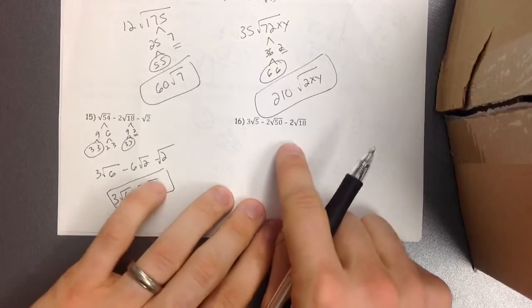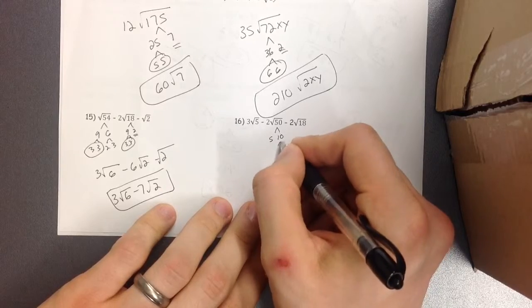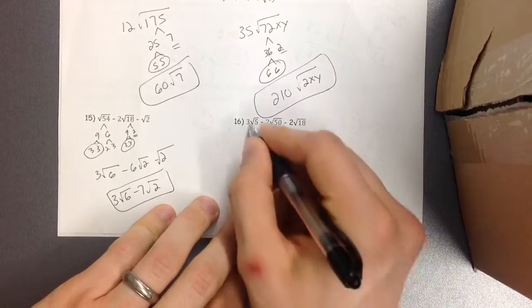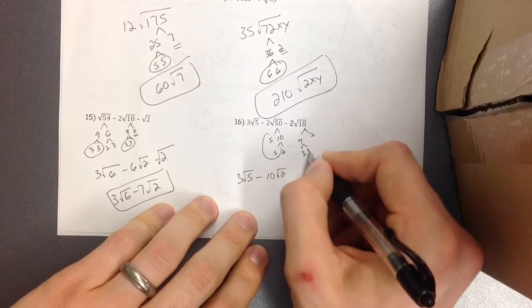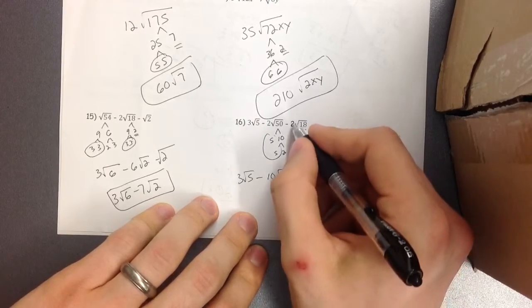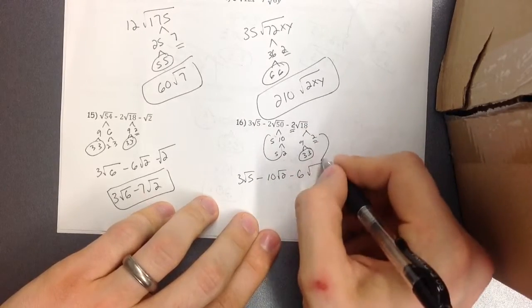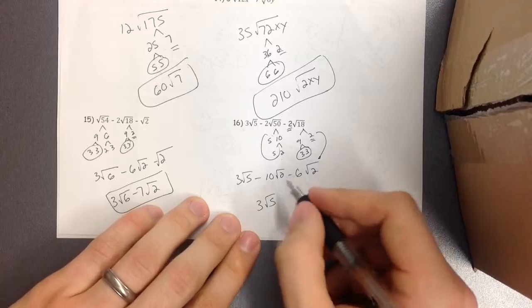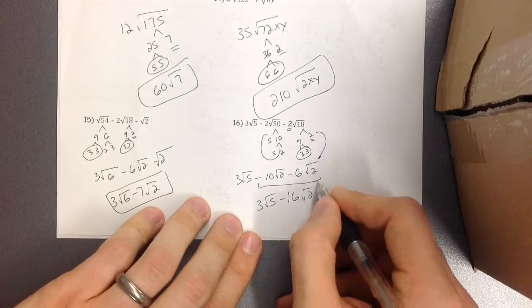For number 16, I've got 3 square roots of 5. I'm going to take away 2 square roots of 50. That's going to give me 5 times 10, 5 times 2, pair of 5s. 5 is going to come out. That'll give me 10 square roots of 2. I've already got this 3 square roots of 5. This one, 9 times 2, so 3 and 3. 3 times 2 is 6. Remember, there's a 2 already on the outside. Multiply that pair of 3 that we're pulling out. And I've got this 2 that's staying inside. So 3 square roots of 5. There are no other square roots of 5 here. So I'm going to keep it. I owe 10 and then I owe 6 more. So I owe 16 square roots of 2. All done there. Next page.